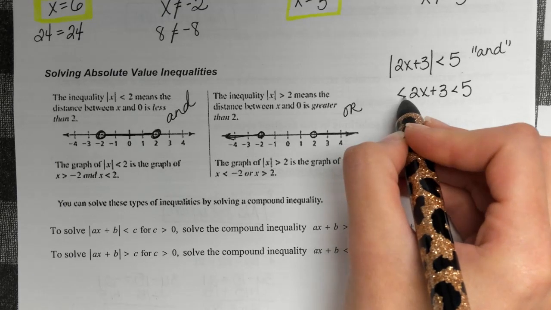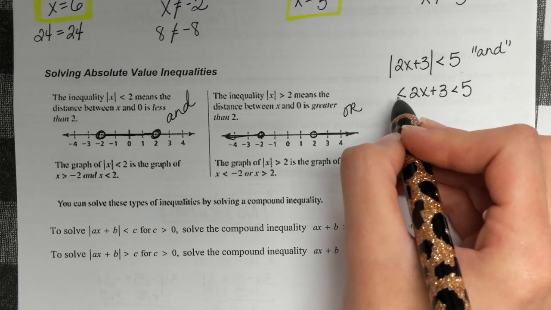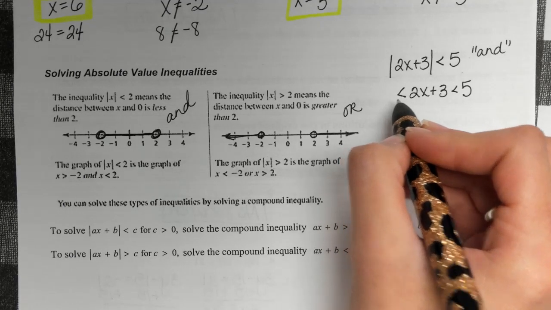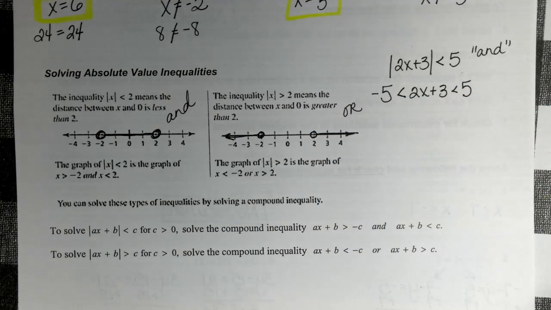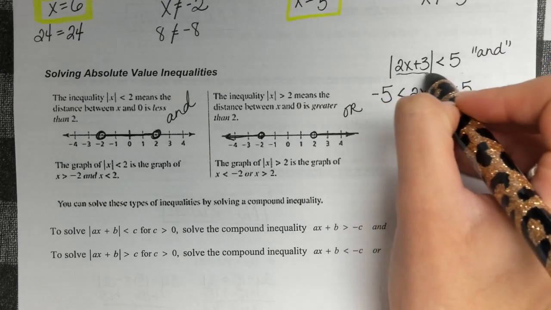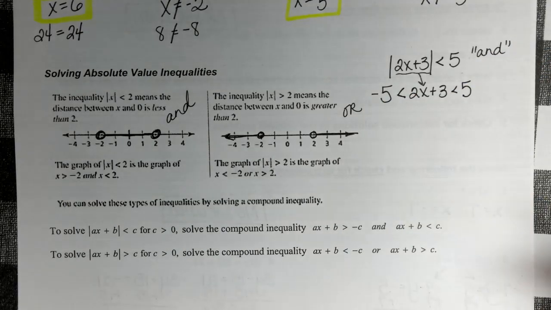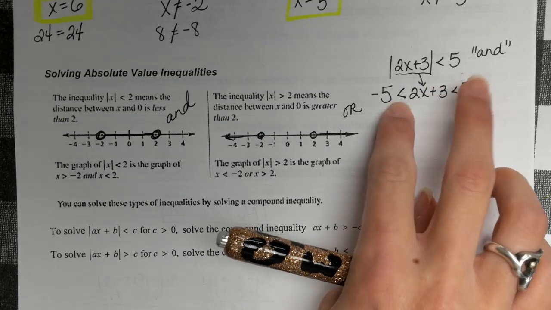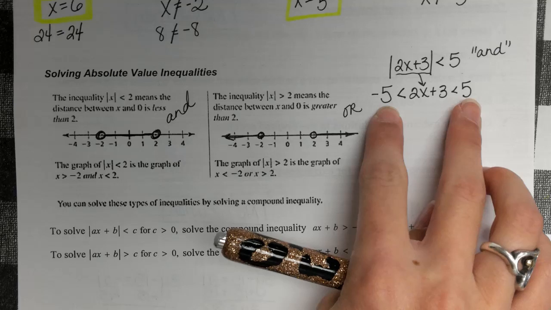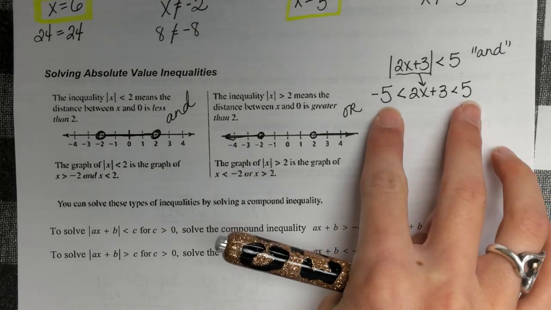And then when we were solving the equations, what did I always have? I had a positive and I had a negative. So I'm going to have a negative 5. Whatever is inside the absolute value bars gets dropped in the middle. It's always going to be less than on both sides. The positive is on the right, the negative is on the left. And then you solve.